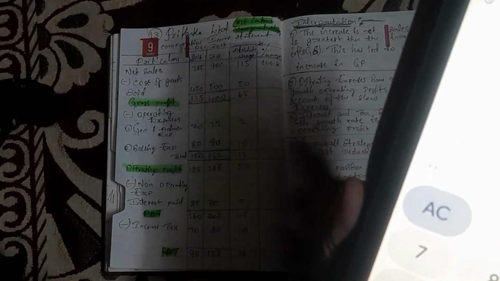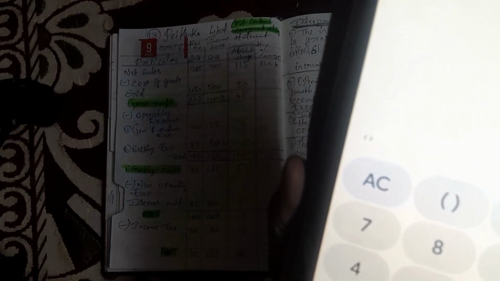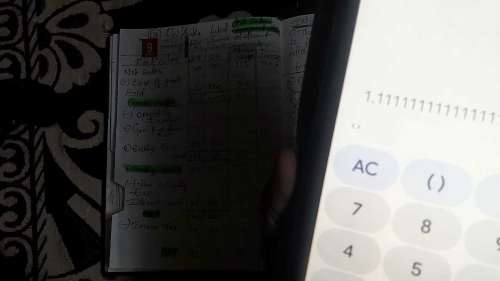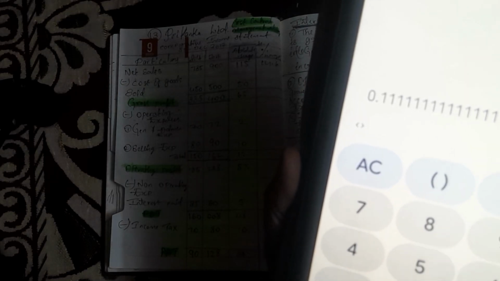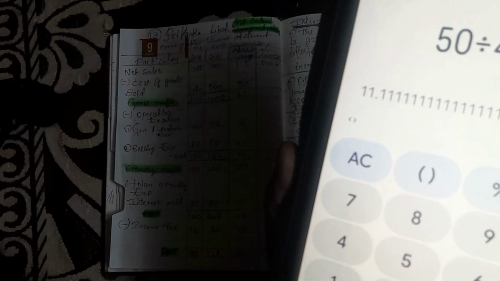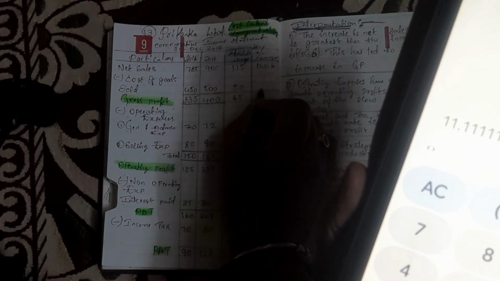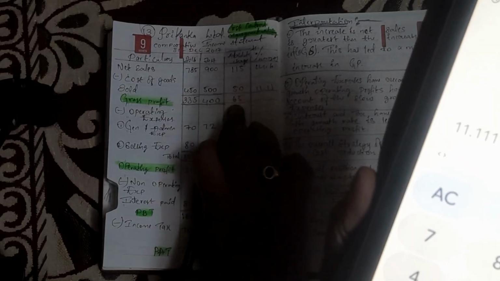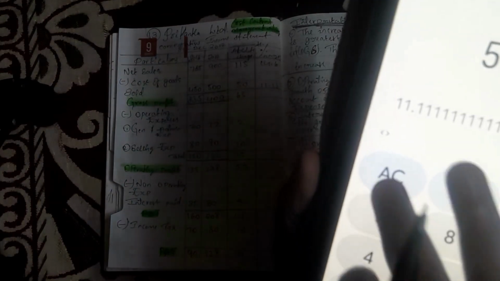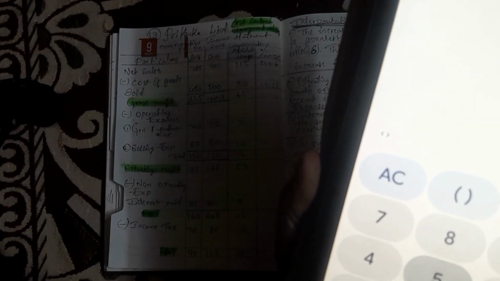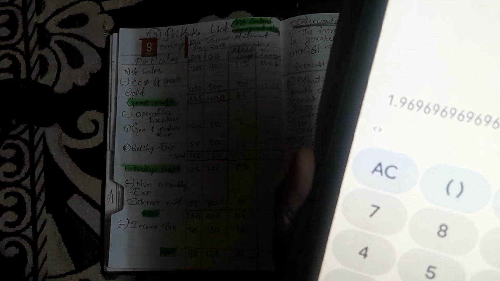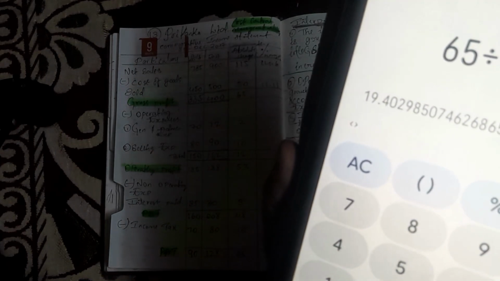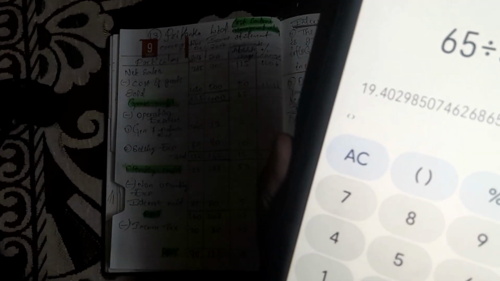And after that, 50 divided by 450, into 100. How much I got? 11.11. Okay, 65 divided by 335 into 100. What is this? 19.40.